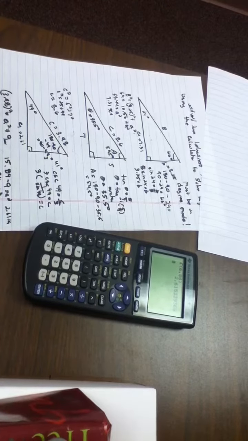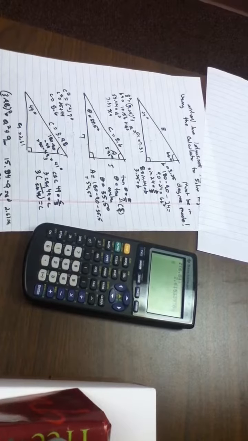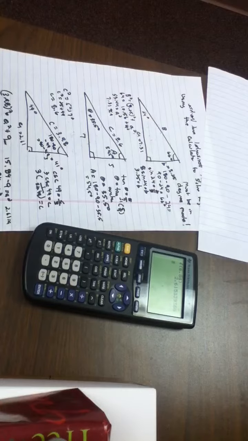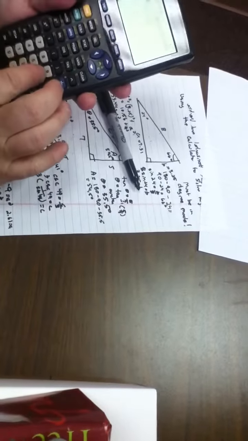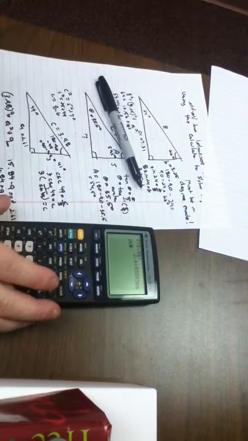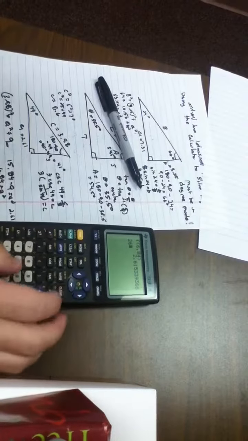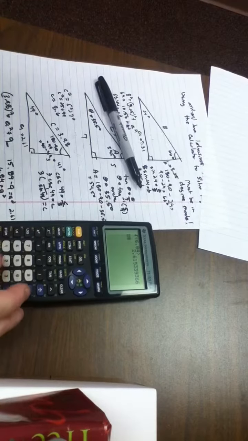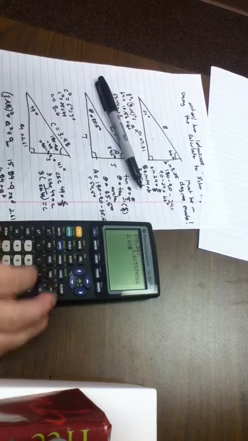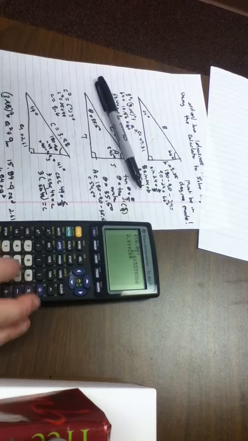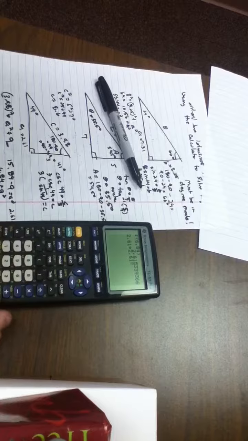So we have now solved that right triangle. And we can always check our values if I want to. If I take 2.61 times itself, I do it the hard way. You can square it if you want to, hit the square button.